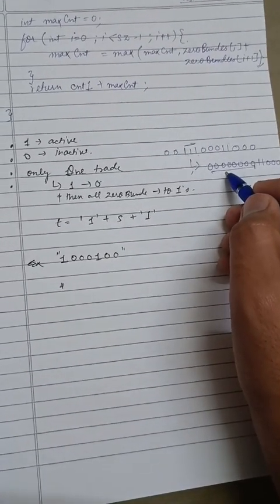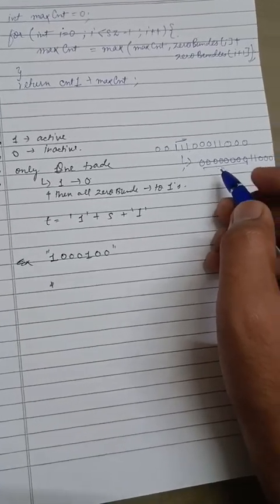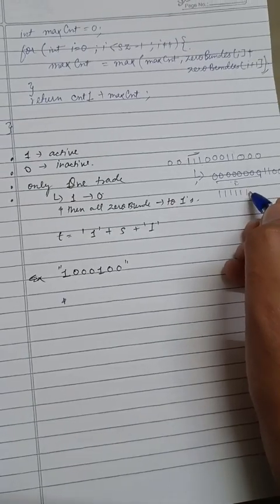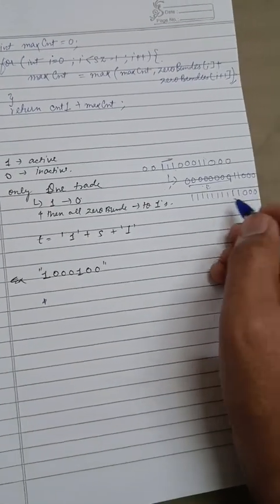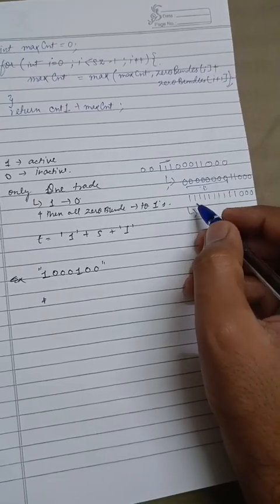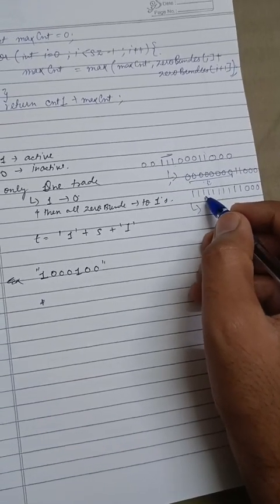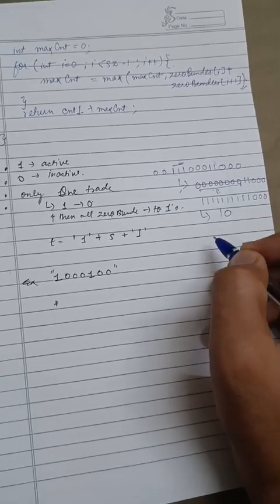So now all this continuous series of 0 will be converted into 1. So the final string will be 1 1 1 1 1 1 1 1 1 1 0 0 0. So the resulting number of ones, or active section, will be 1 2 3 4 5 6 7 8 9 10.